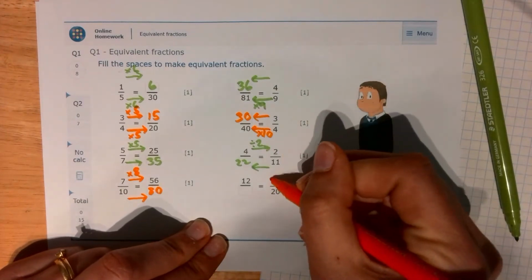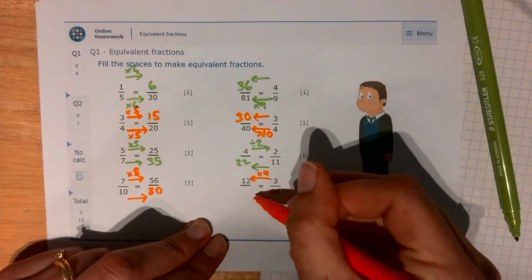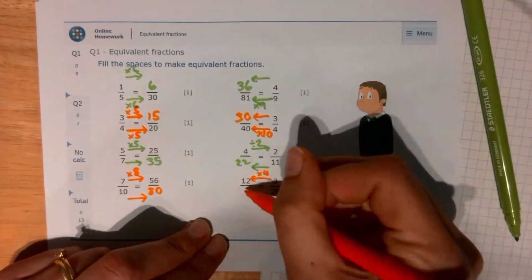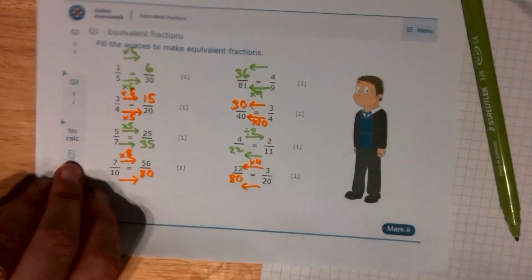Well, instead of having 3 of them, I need 12 of them, which means I need 4 times as many. So I need 4 times as many. Instead of 20ths, they're now 4 times 20, which is 80ths. There we go, got there in the end.